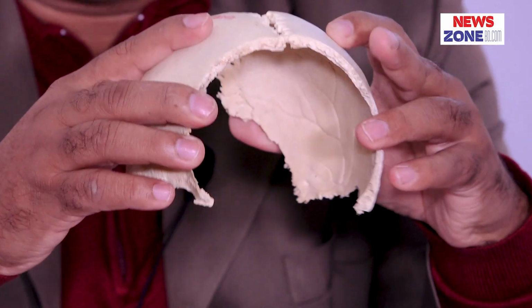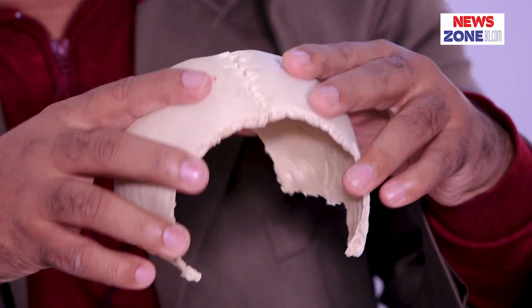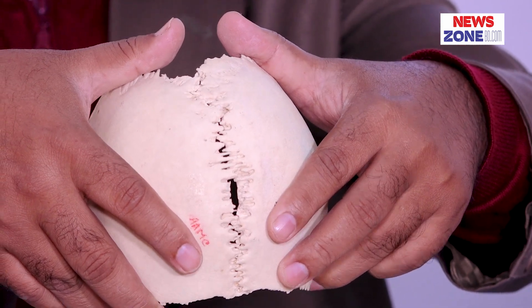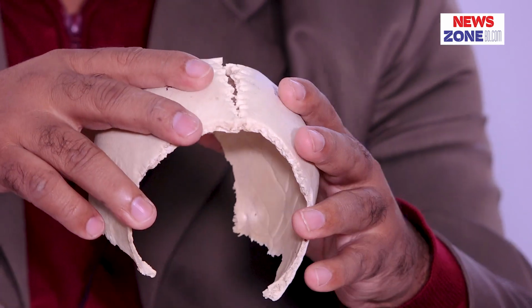Next, this is the superior border. We can see this is the superior border. With the superior border, it articulates with the opposite parietal bone and forms the sagittal suture. You can see here, with this superior border, it articulates with the opposite parietal bone and forms the sagittal suture. Sagittal suture is also a serrate type of suture.